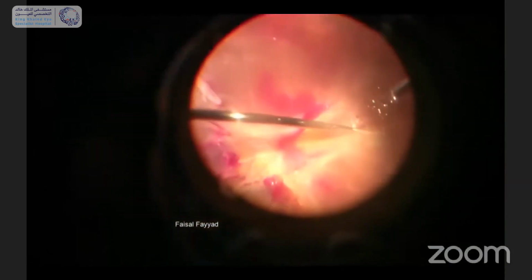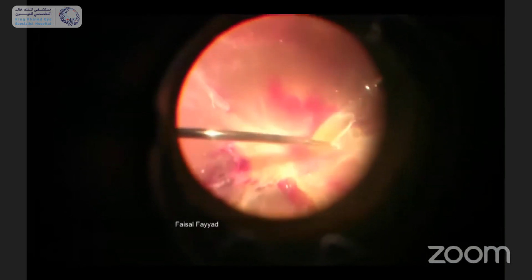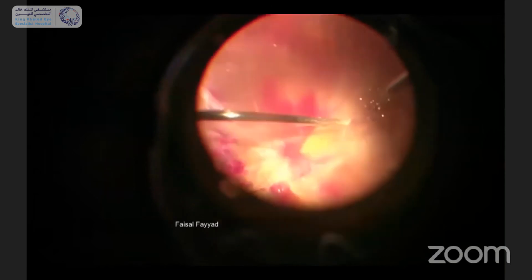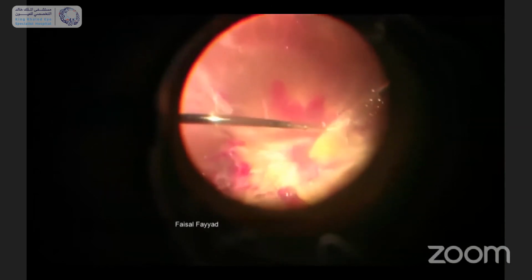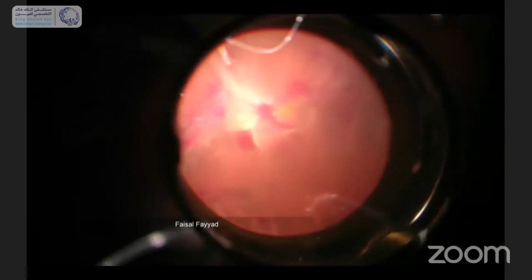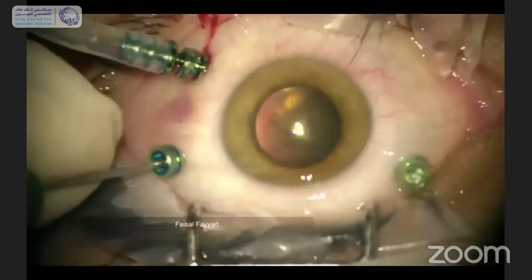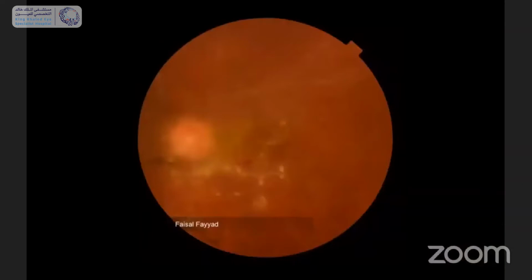Like every diabetic case, at the end, I inject triamcinolone and peel what is left from the posterior hyaloid from over the retina. And this is how the eye looks. I just fill the eye with 20% air, that's all. And this is how the retina looked 2 months later.